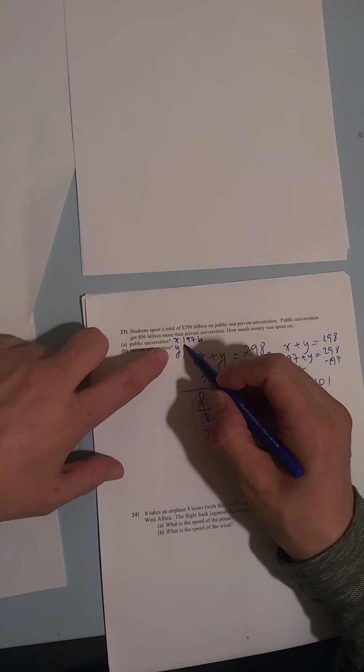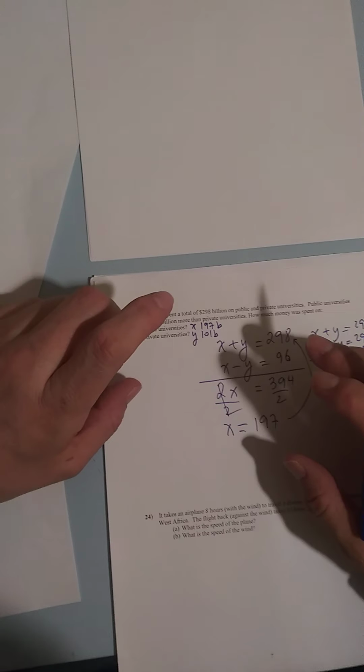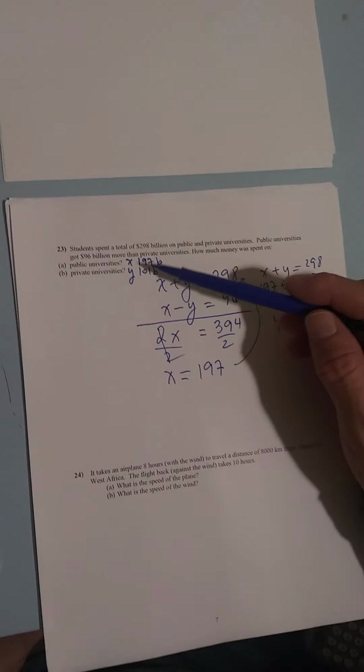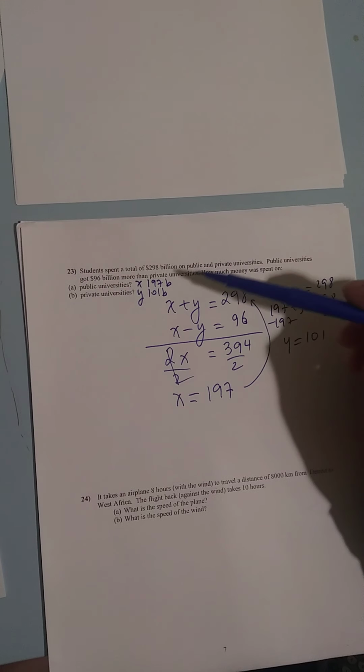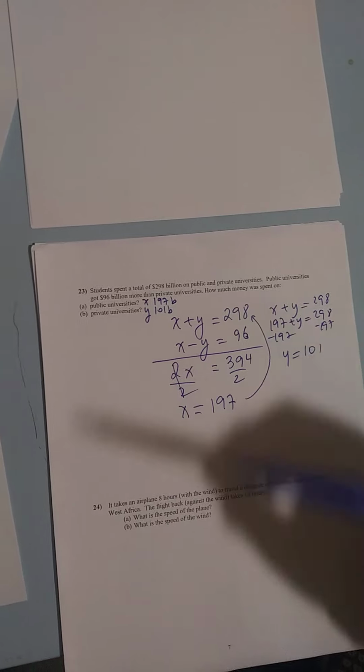Private universities, 101 billion. And that's how you do this. Now you can check this by adding those 2 amounts and see if you get 298. You do. Subtract the amounts and see if you get 96. You do. You would get that one.